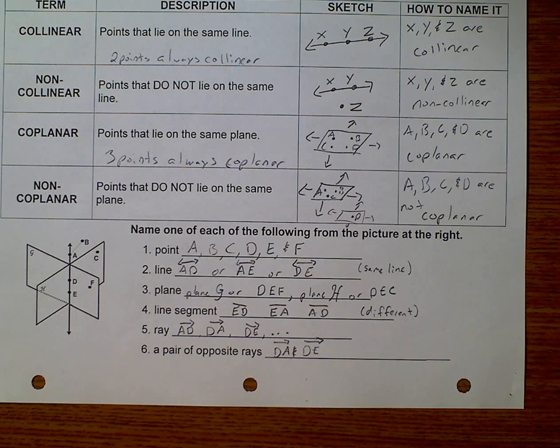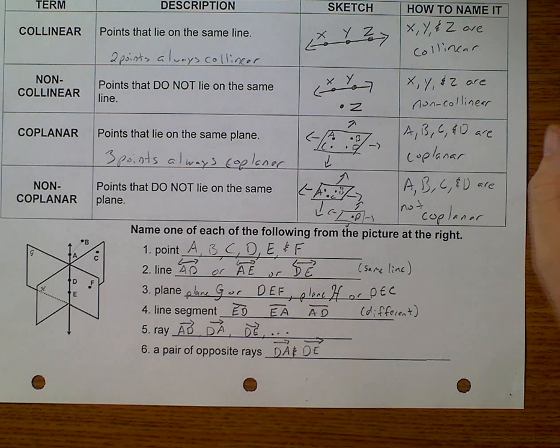So, this is just definitions, making sure that you understand what these terms are. The assignment should be fairly easy.